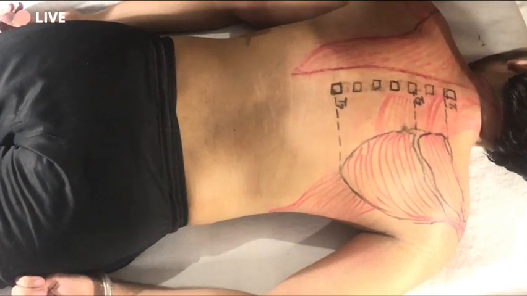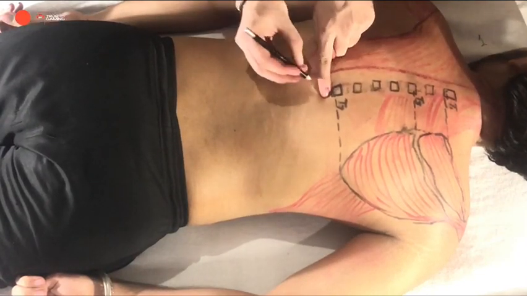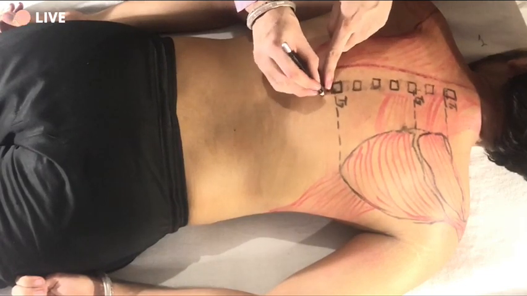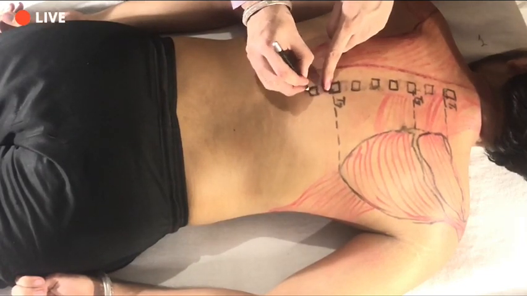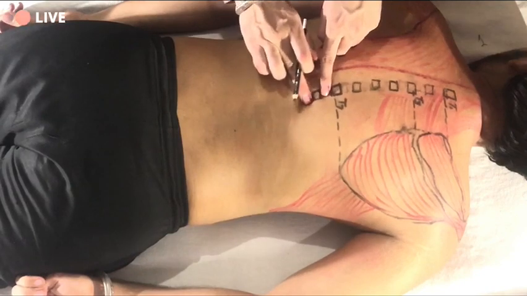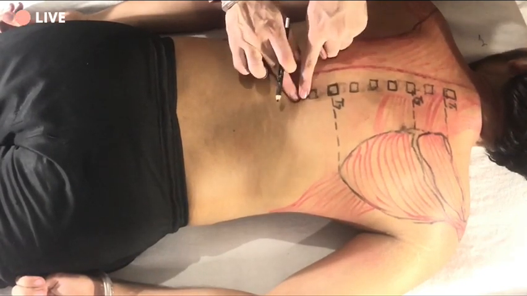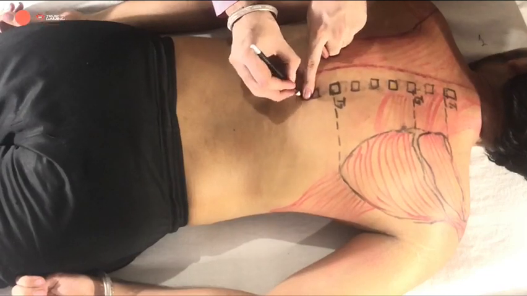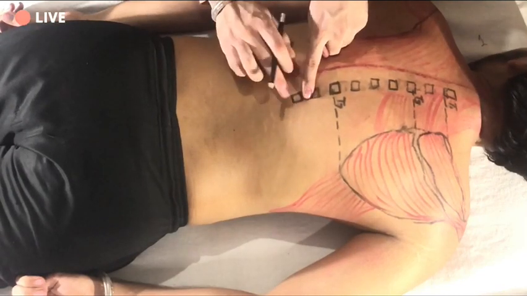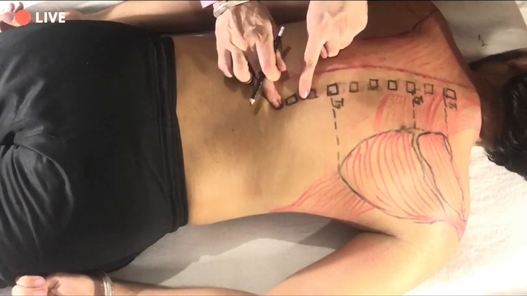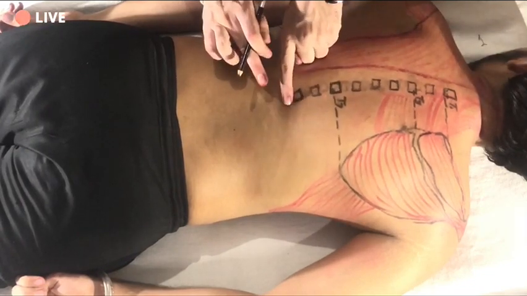Now comes T8. Afterwards we have T8 here. Then we go down and yes, we have T9 here.